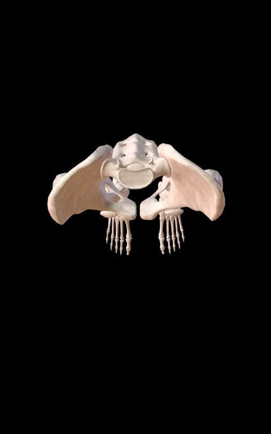We would call this medial and lateral rotation. So this is essentially a feature which allows us to increase our step length when we have a limb in the swing phase of the gait cycle and we're moving through hip flexion and knee extension. We're able to increase our step length thanks to an extra bit of pelvic rotation.